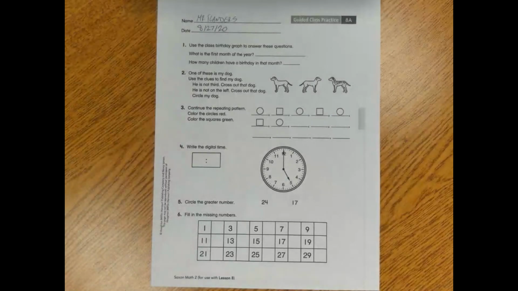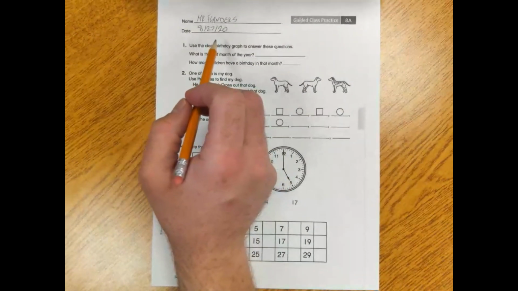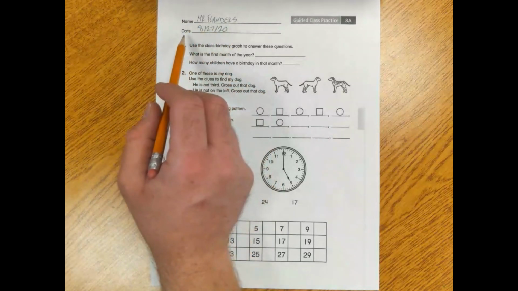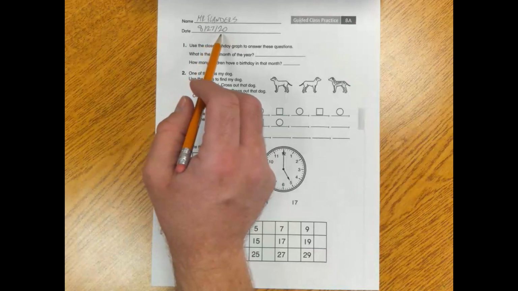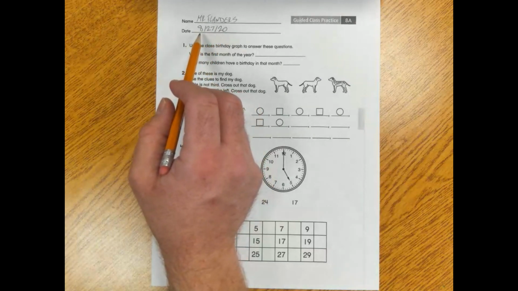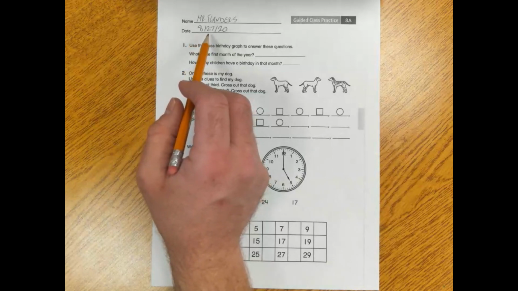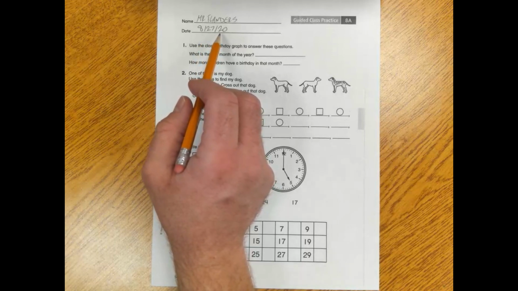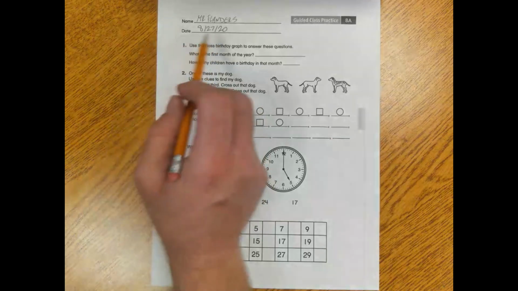All right, ladies and gentlemen, let's go ahead and hop into it. You'll notice that I've already written my name and the date at the top of the paper. I would like for you to please do the same. Write your name on the name bar, and then in the date, you're going to write 8/27/20. The 8 is for August because August is the 8th month. 27 is the official day, and then the 20 is for 2020, the year. Okay? Go ahead and get that done.